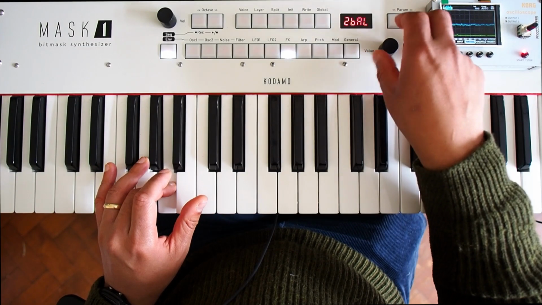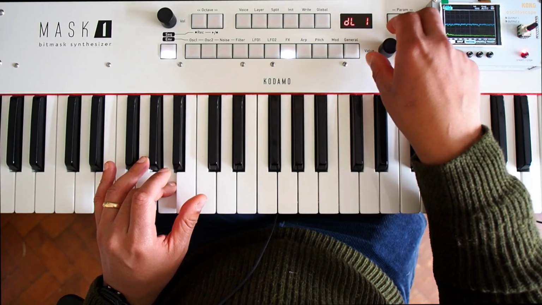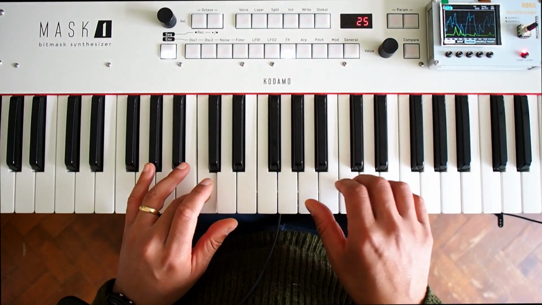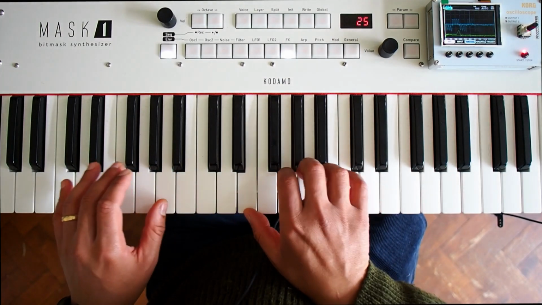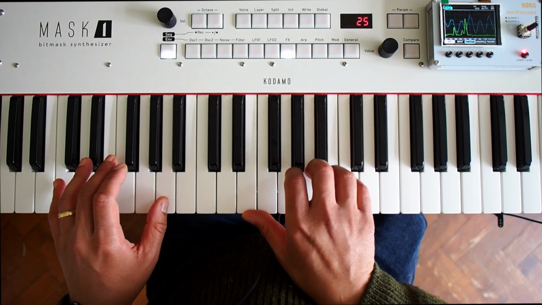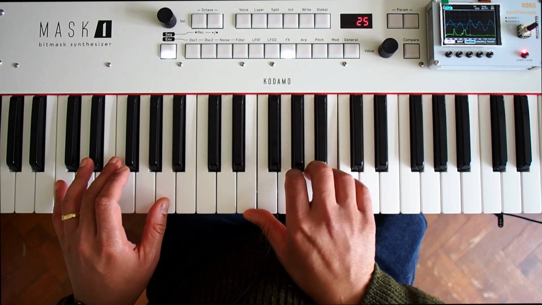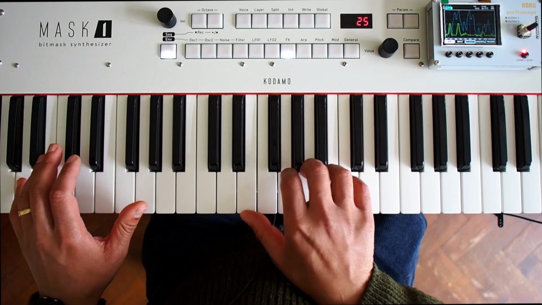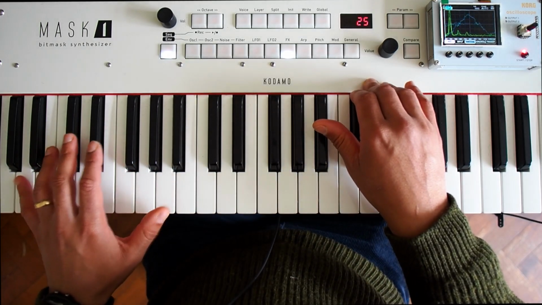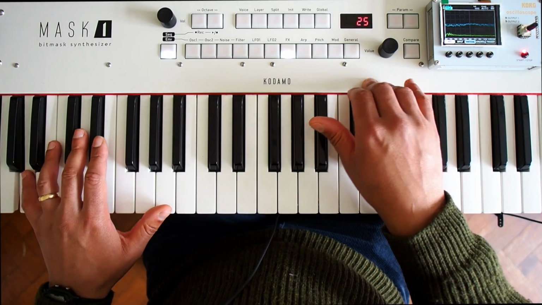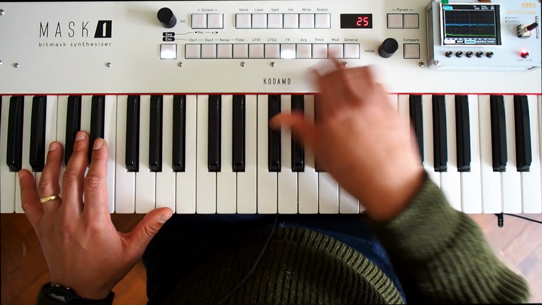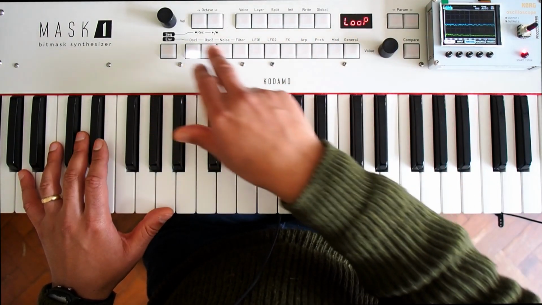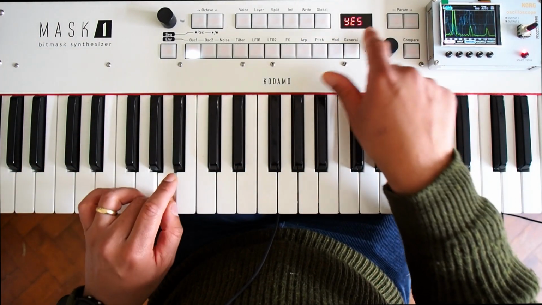musical. Let's put some delay on it. You can hear almost Mario exploring an underground cave world or something. But let's go back to what we were looking at before, which was this mask transition.